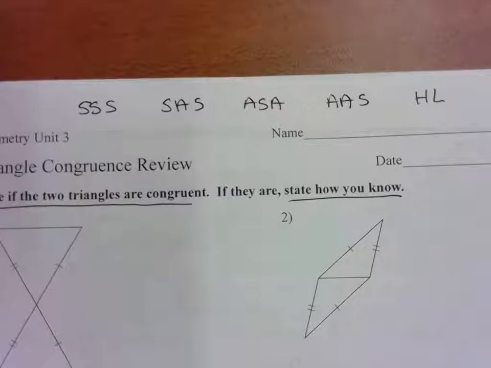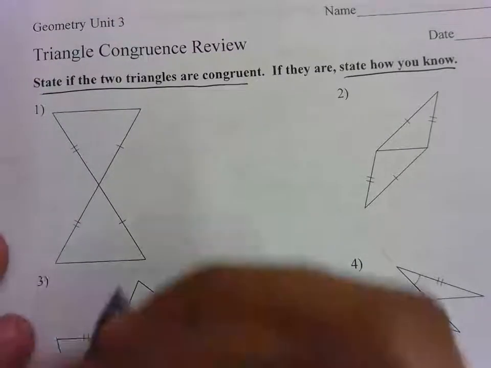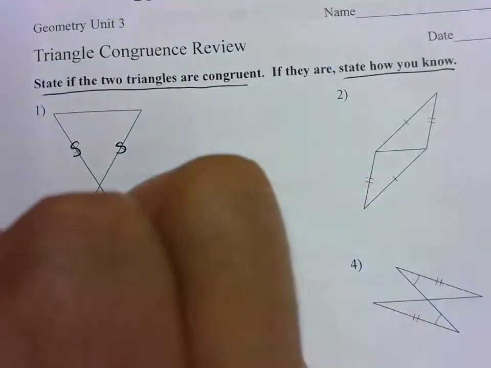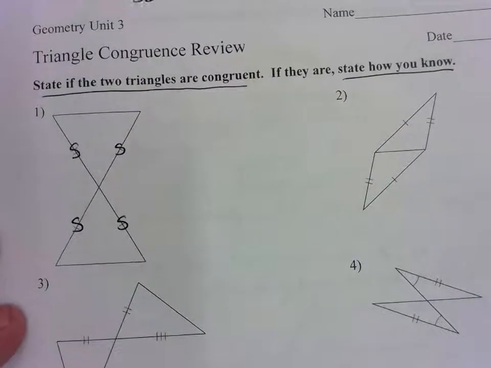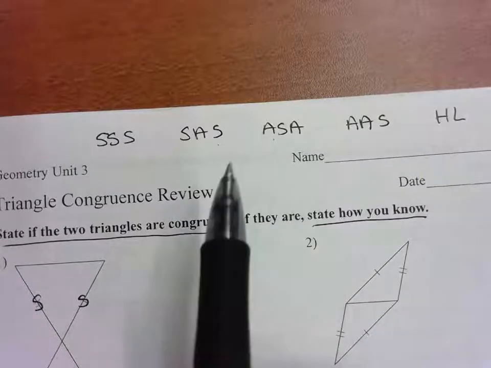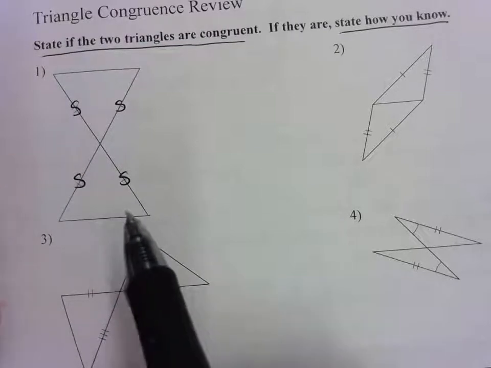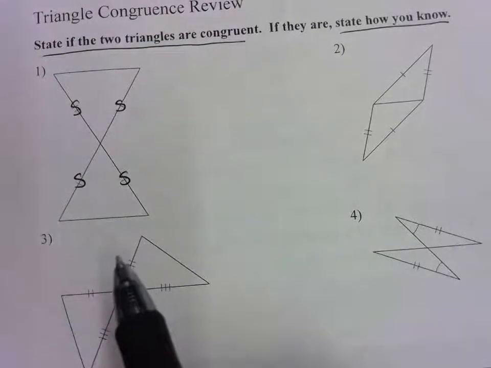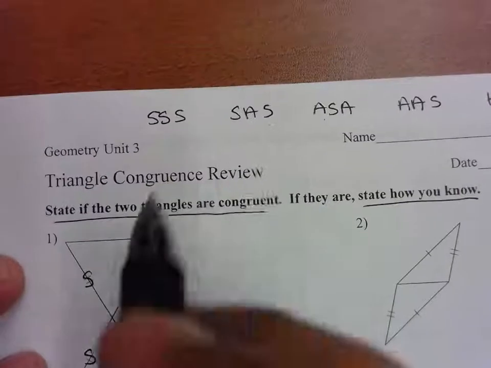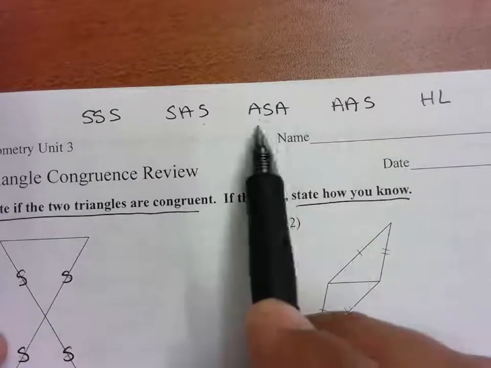Like A, B, C. Number 1, label what they told you. I have this side is congruent to that side. This side is congruent to that side. You need all 3 of these letters in each triangle. Each triangle. So right now I only have 2 letters in each triangle. And they also have to be in corresponding parts. I have 2 sides, which means I'm using one of these. I can't use any of these because they don't have 2 sides in them.